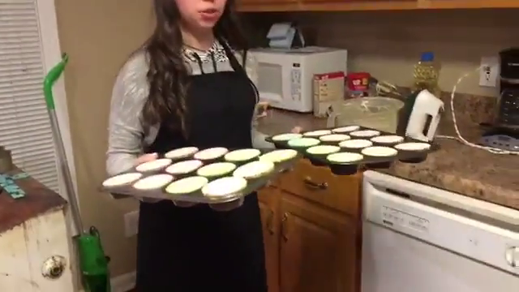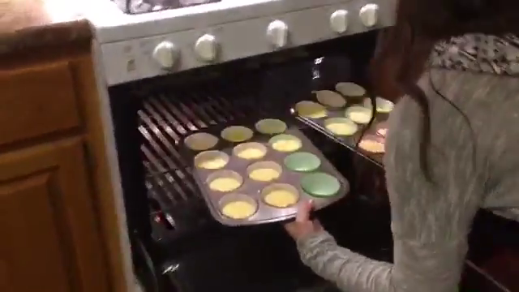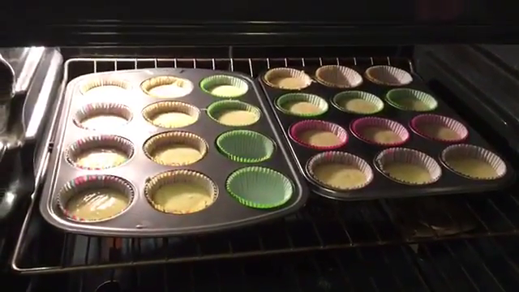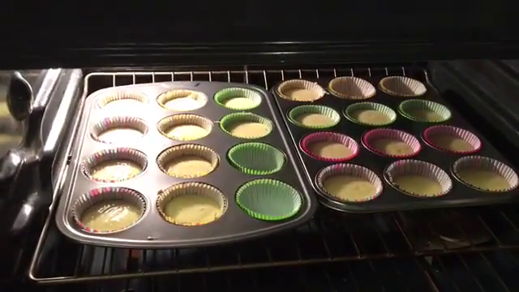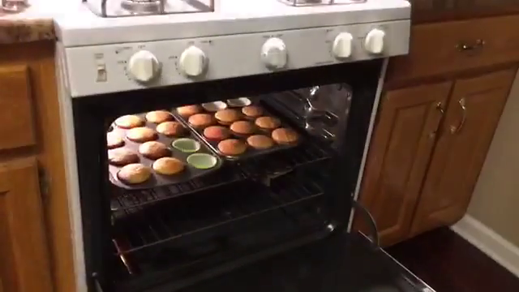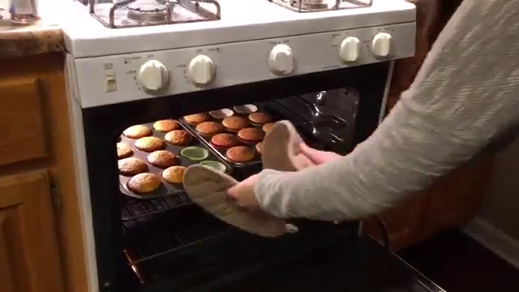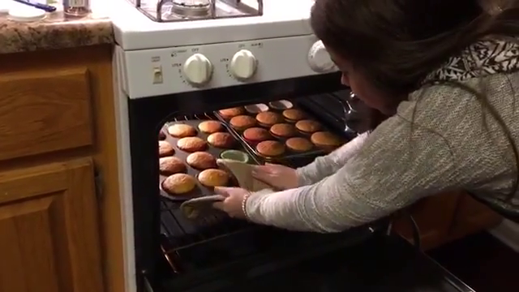And now we are going to put the cupcakes in the oven to bake for 25 minutes. We are baking at 375 degrees Fahrenheit. After 463 degrees Kelvin, we have cupcakes. Yay!